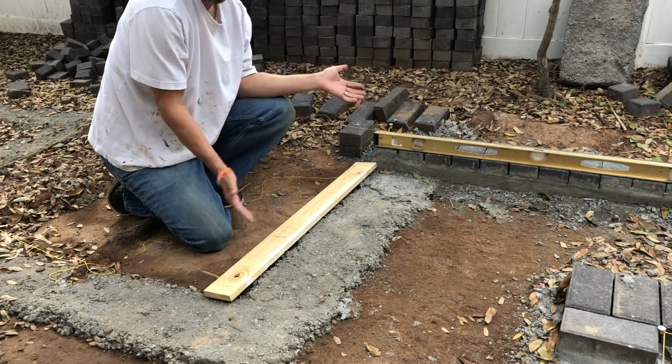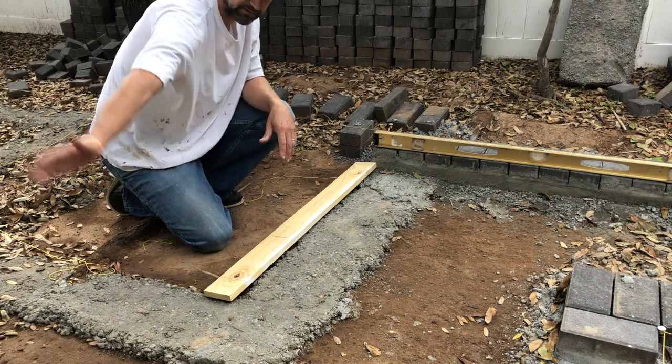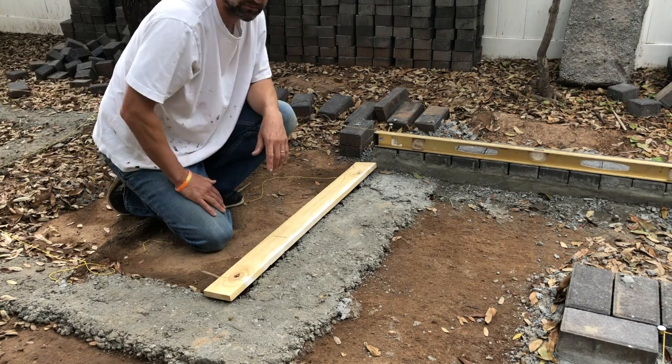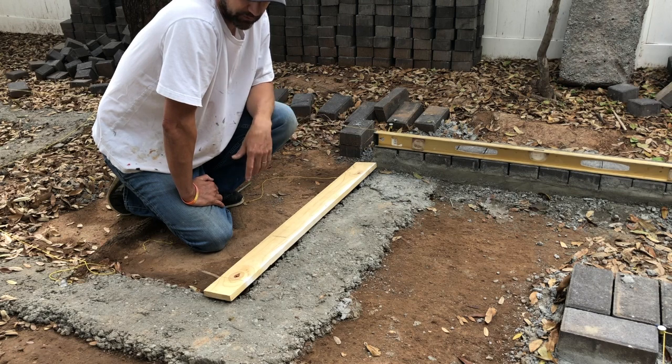Now I could have done that here too if I was doing a twice as big walkway. I could have 6 feet going that way, 8 feet going that way, and I would want to make a 10-foot hypotenuse. I don't need that. 3, 4, 5 works really well for me here, and feet works really well for me here.